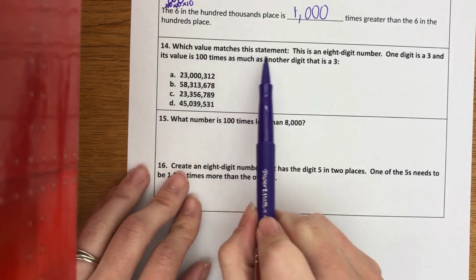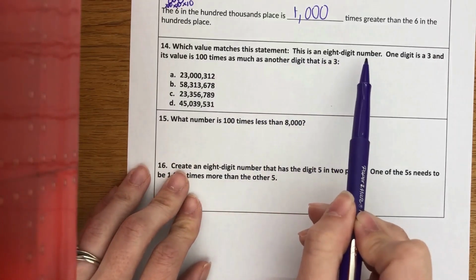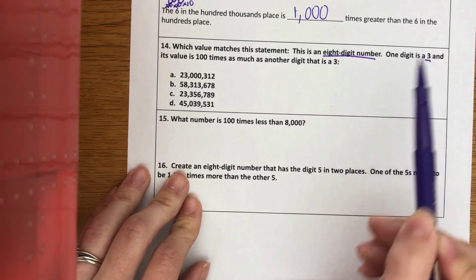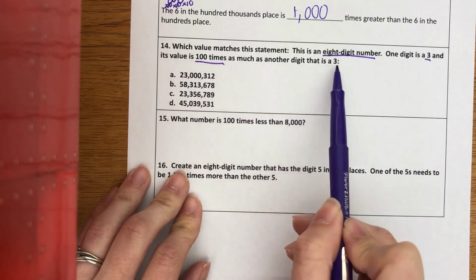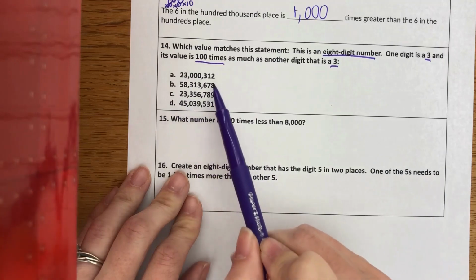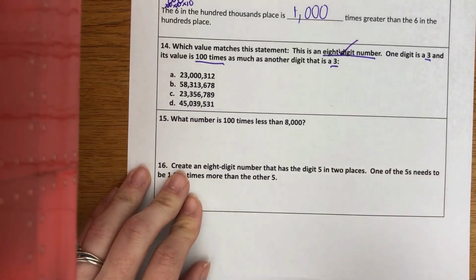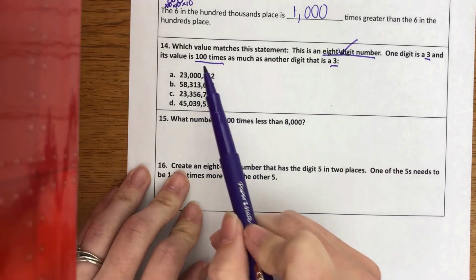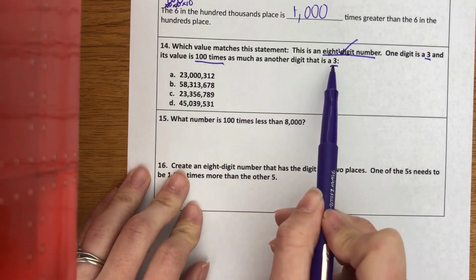Which value matches the statement? This is an 8-digit number. So 8-digit number. 1 digit is a 3, and its value is 100 times as much as another digit that is a 3. So it looks like all of them are 8-digit numbers. So that one, okay, great, we're done.